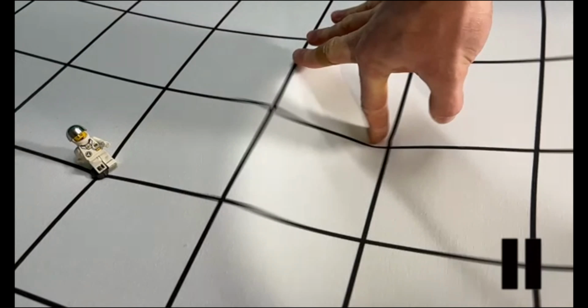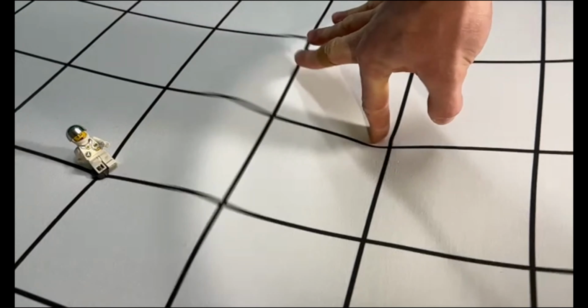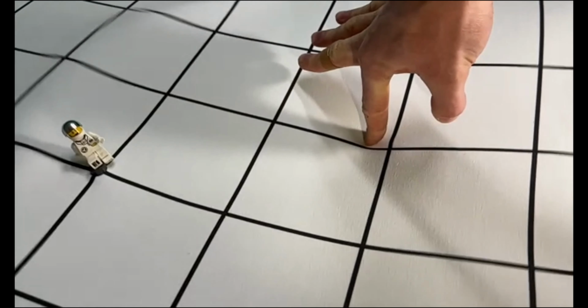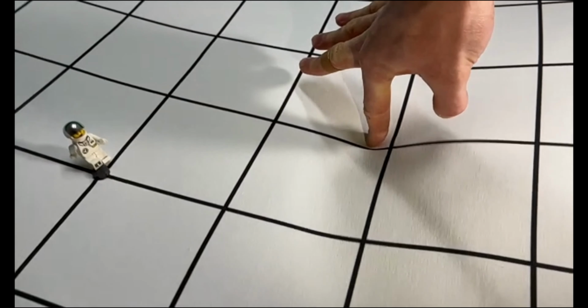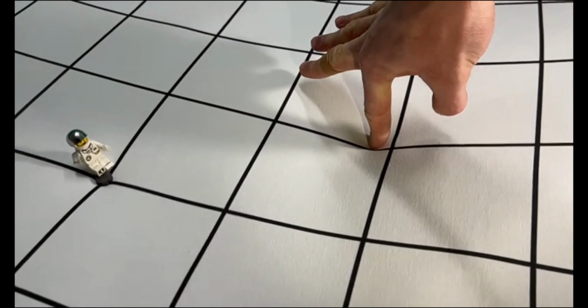So you can see that our astronaut is not yet aware of the new massive object that's been introduced, because the warping of space-time is traveling outwards from the source at the speed of information of this sheet. And that information hasn't reached her region of space yet. Only now does she feel the presence of that massive object.